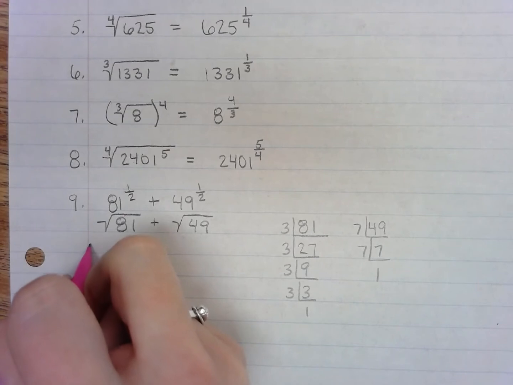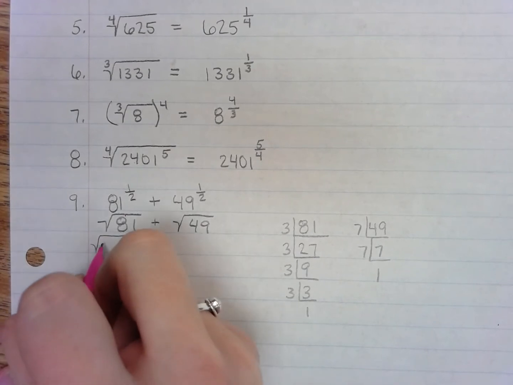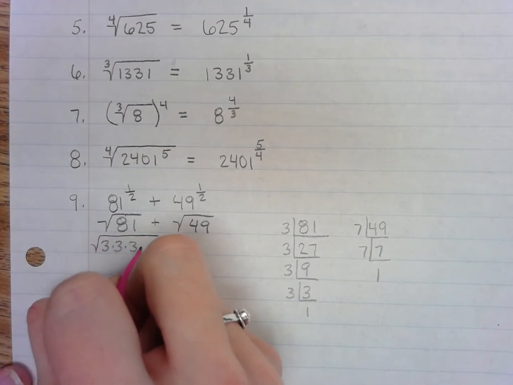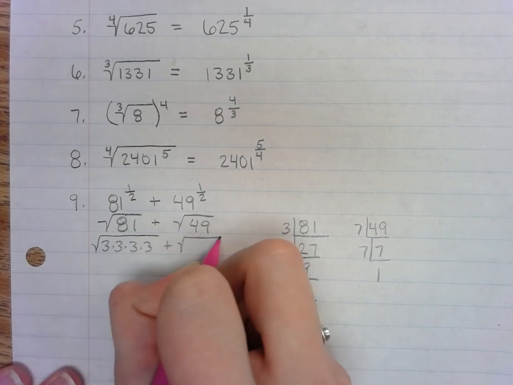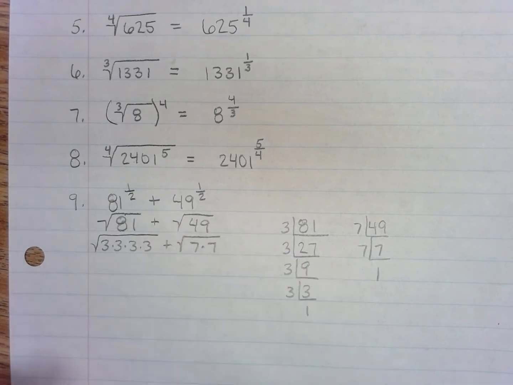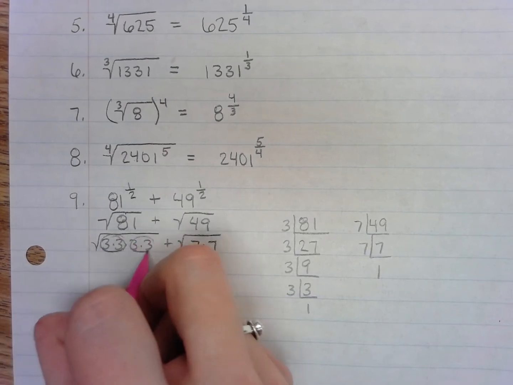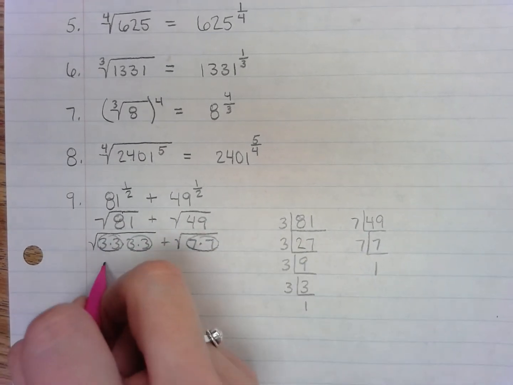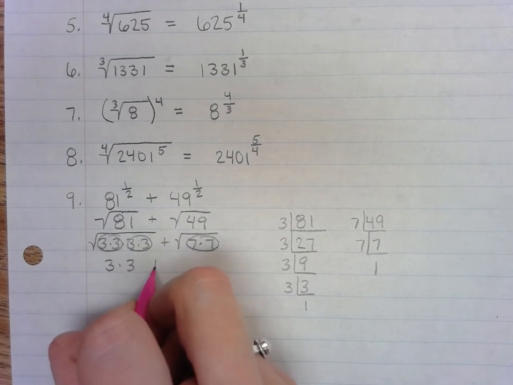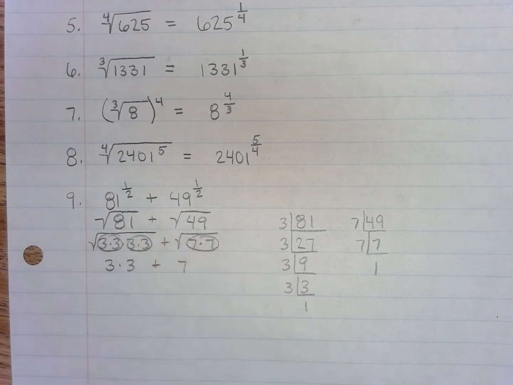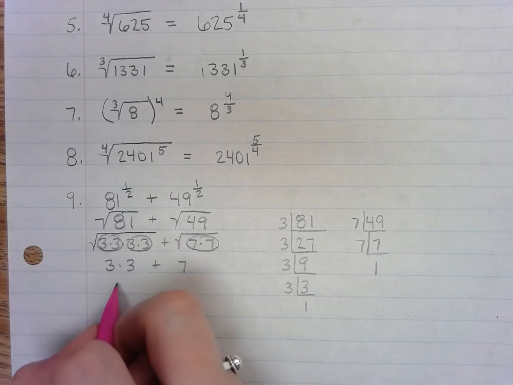So we have 4 3s and 2 7s. And we're looking for pairs because our index number is a 2. So a pair of 3s and a pair of 7s. So we've got 3 times 3, which is 9, and 7 there. So the square root of 81 is 9.